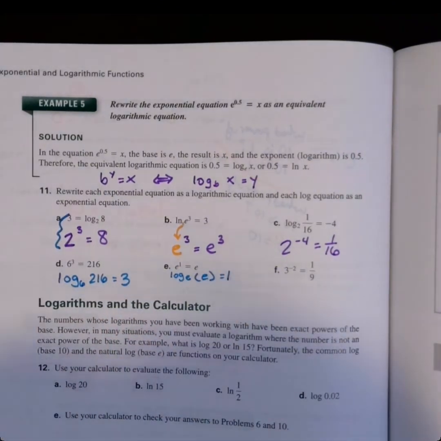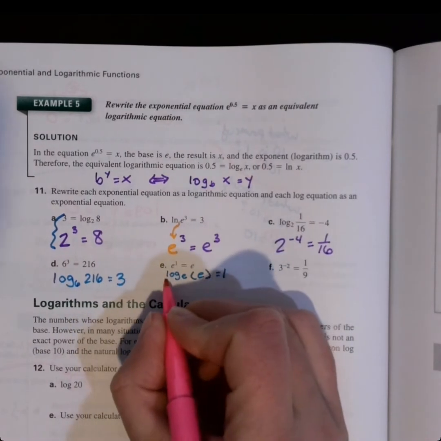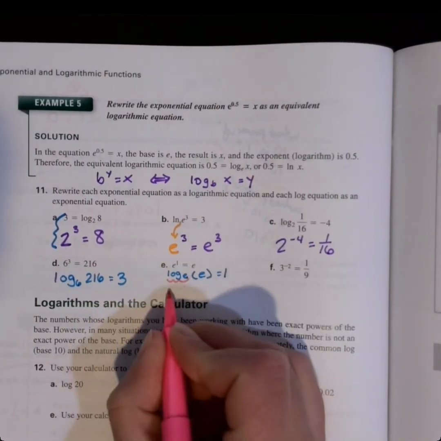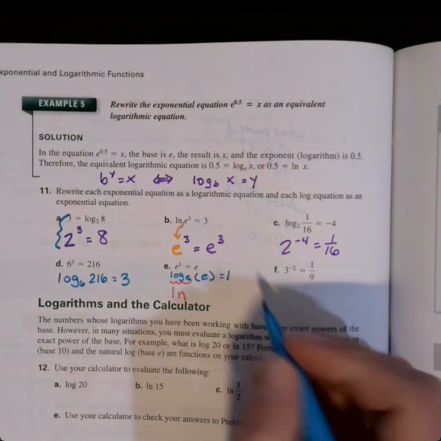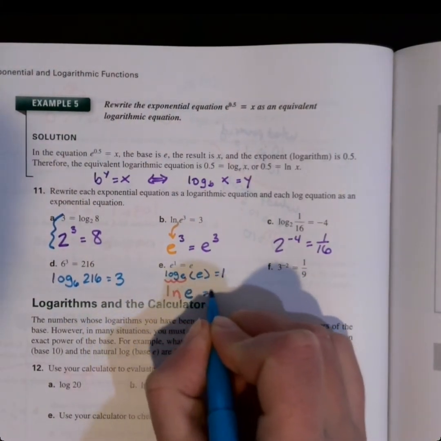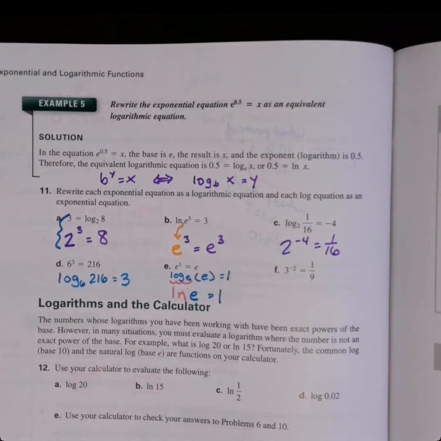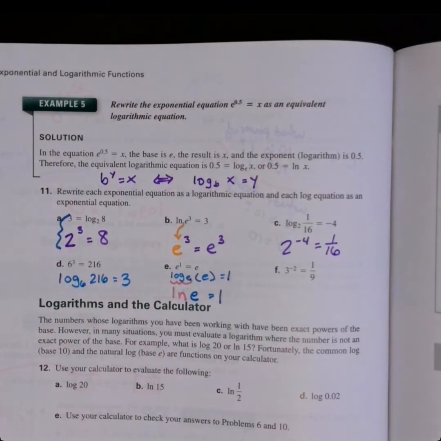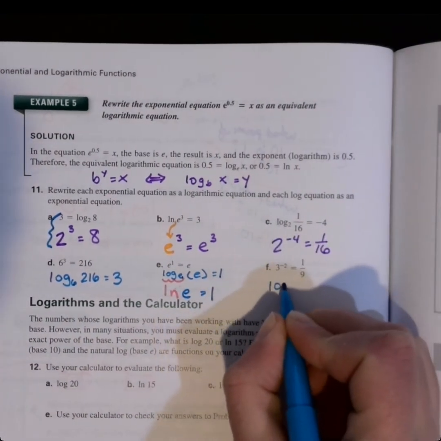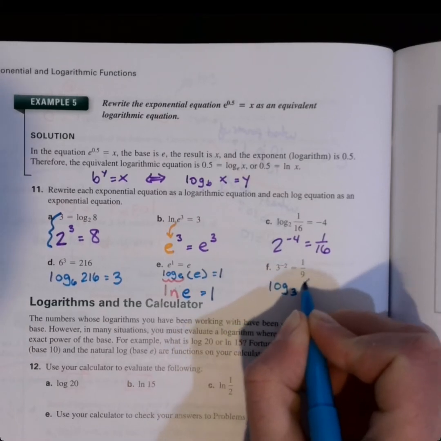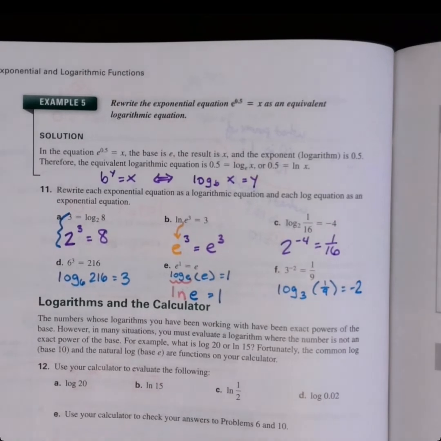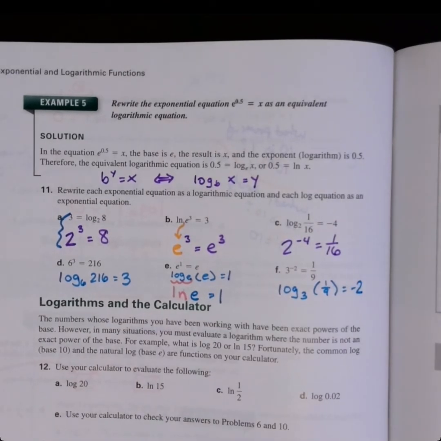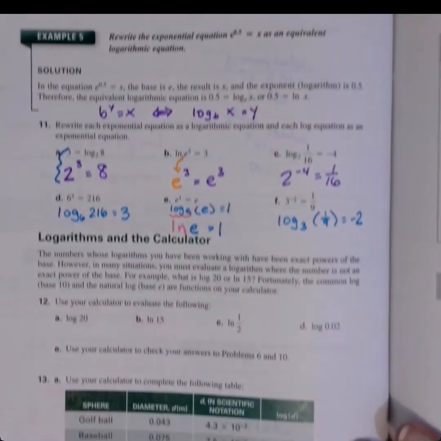What we want instead here is to shorthand this log base e to natural log of e equals 1. Natural log is a log with a base of e. Okay, and then over here, the log base 3 of 1/9 is equal to -2. Okay, so all the logarithms that we've done previously have been logs that we can do by hand.